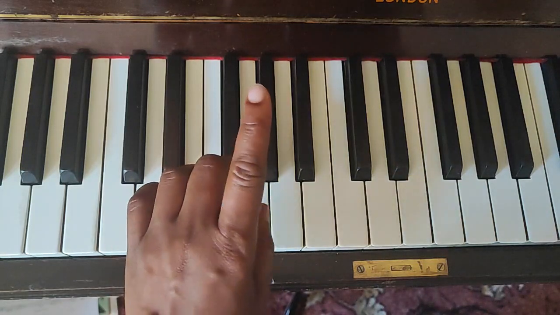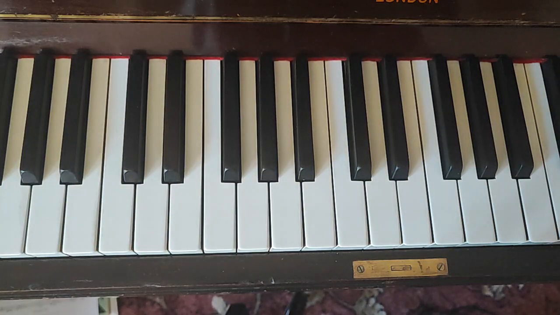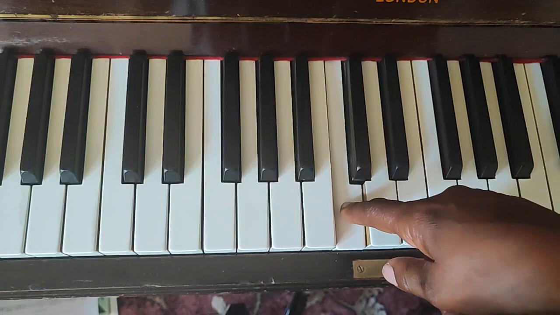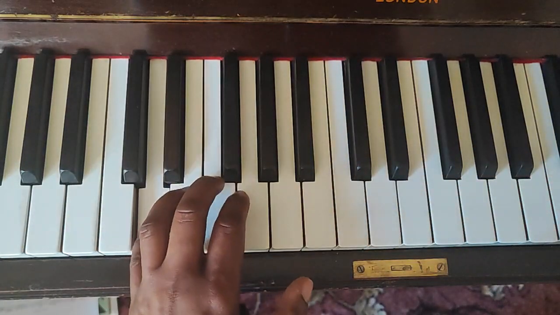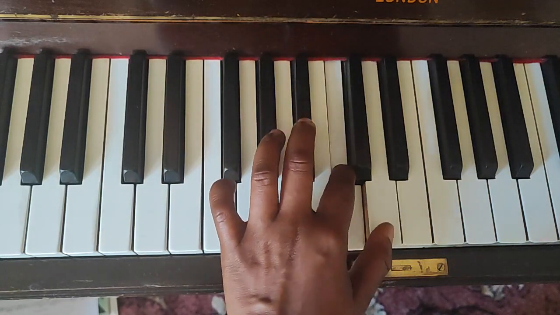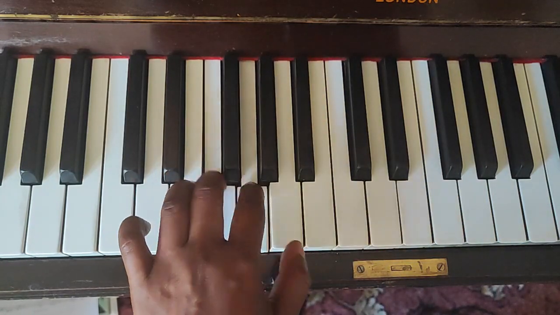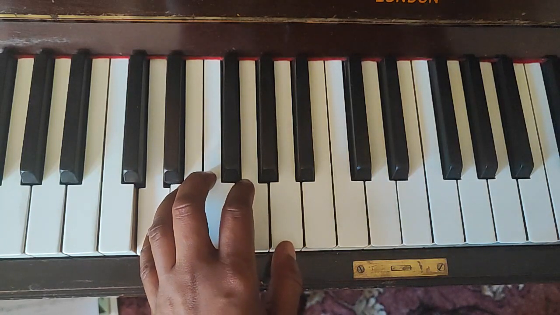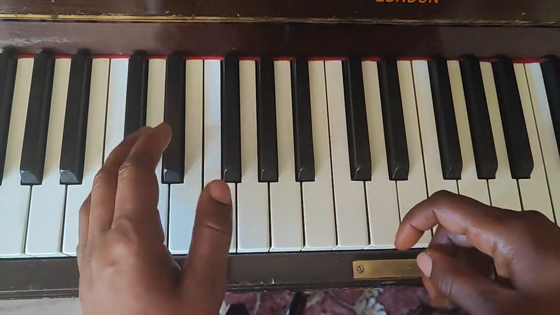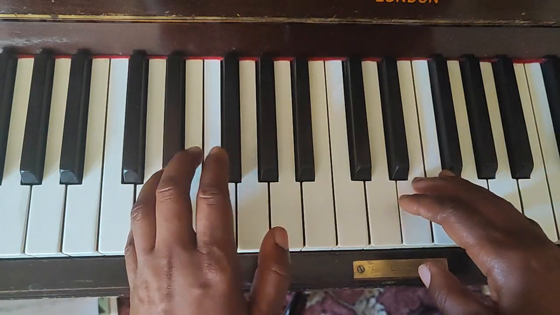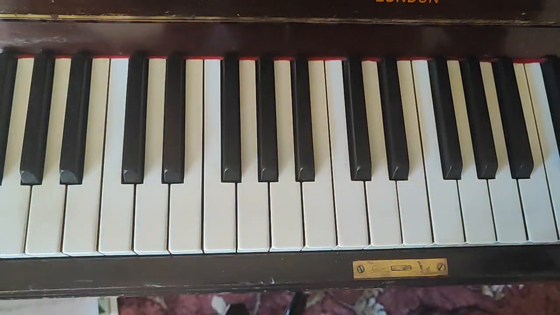Yeah? So remember what happens in the natural minor scale? There's no raised 7th at all. So instead of playing the C sharp, I'll just play the C natural. Okay? And again, it's as if you're playing its relative major, which is F major, but you're starting on D. That's another way to look at it.